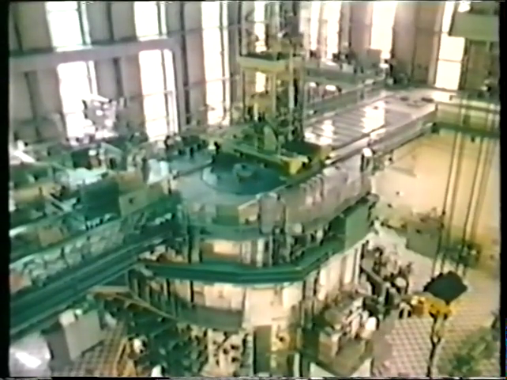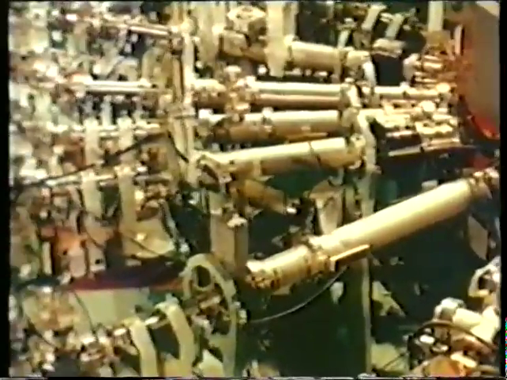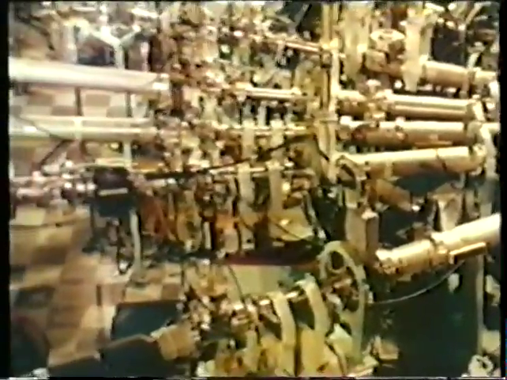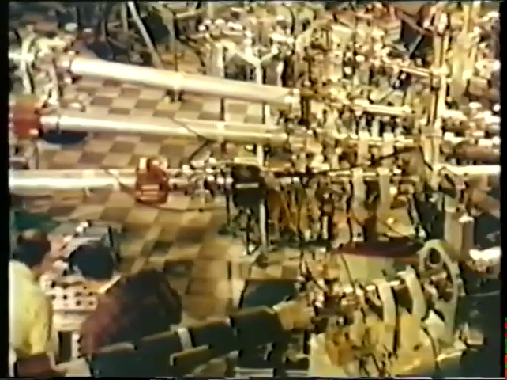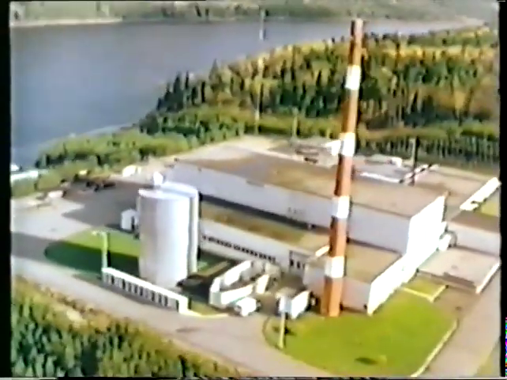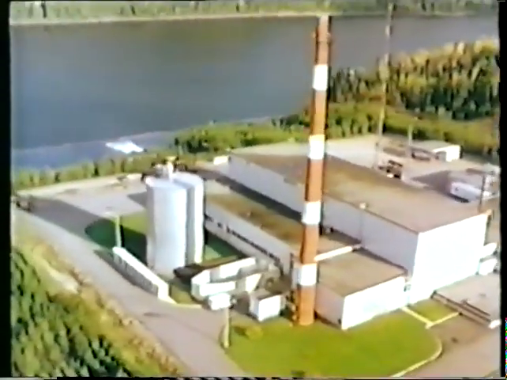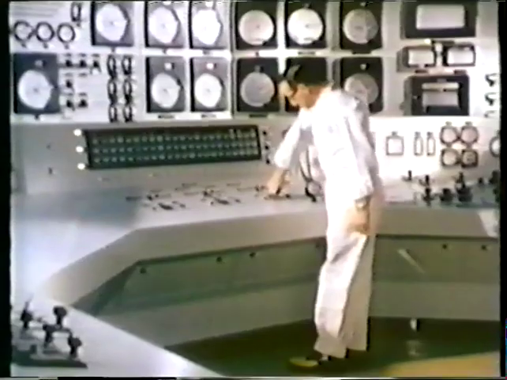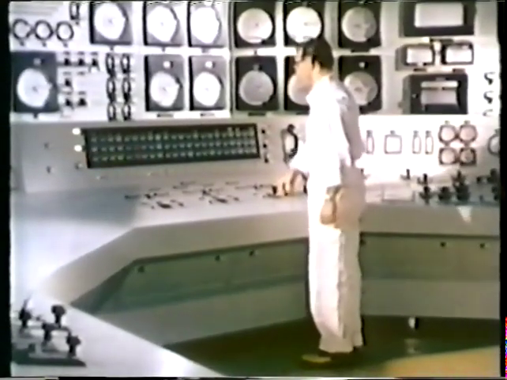Canadian scientists wanted to avoid the expense of enriching uranium, so they used heavy water in their Canadian deuterium reactor, known as the CANDU. Heavy water is made with deuterium, which has the advantage of not absorbing neutrons, so natural unenriched uranium can be used. The first Canadian nuclear power station started up at Chalk River in 1962.